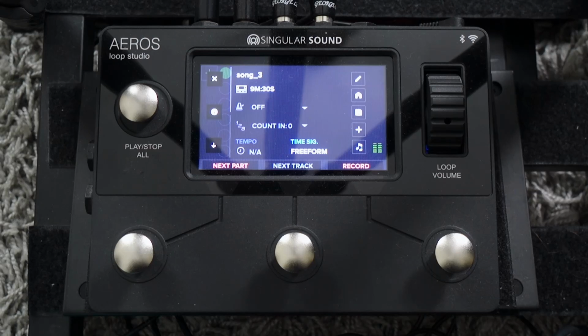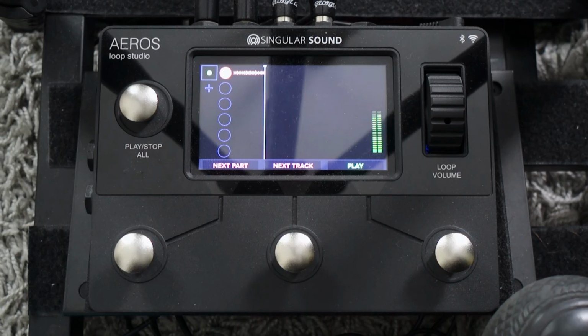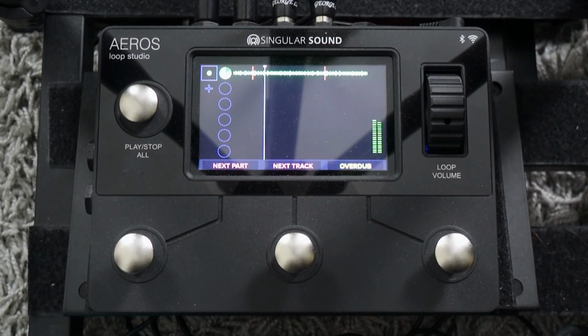So let's say that I start with a first loop like this. Right? And then I can add a little percussion.